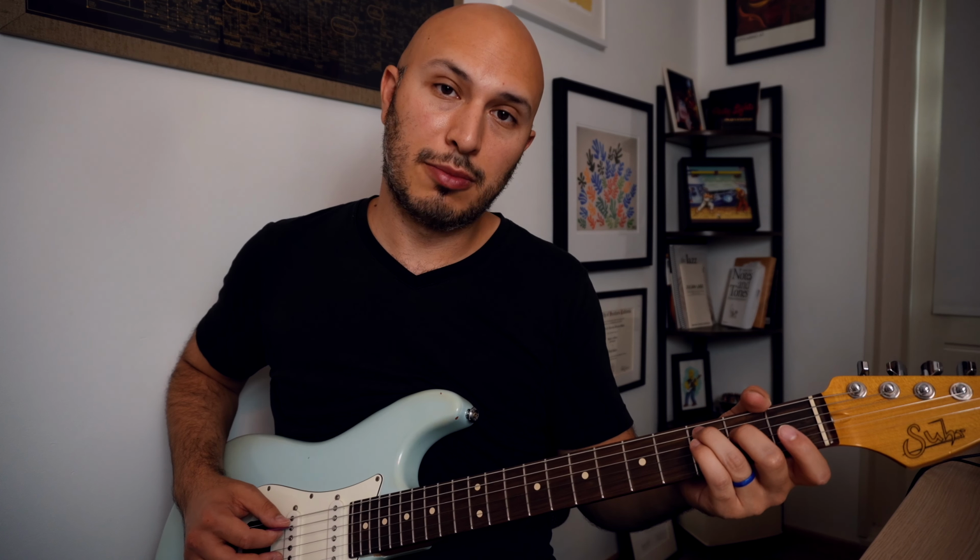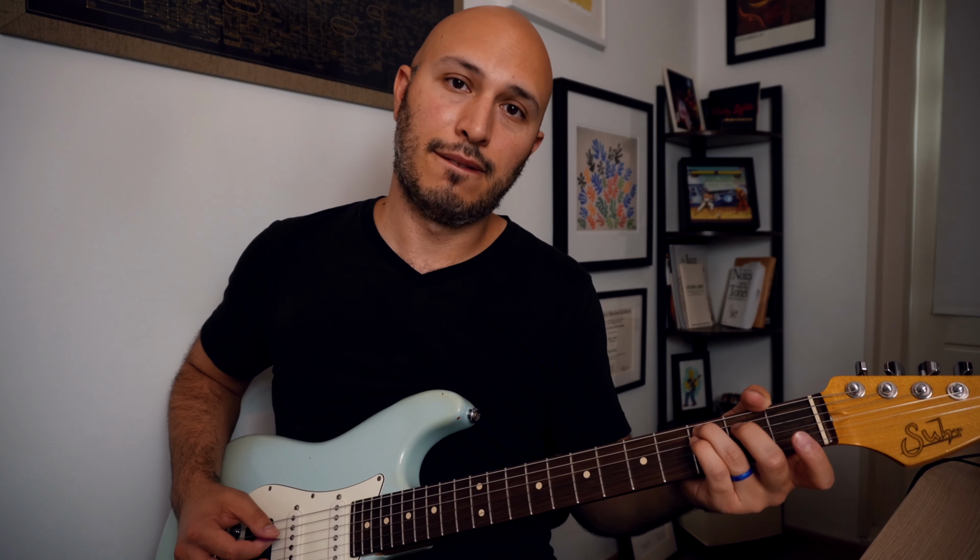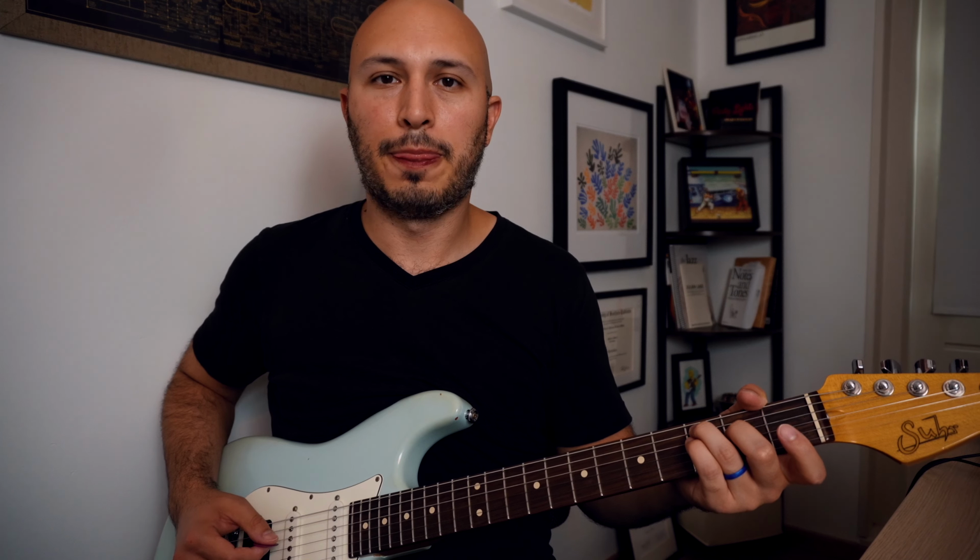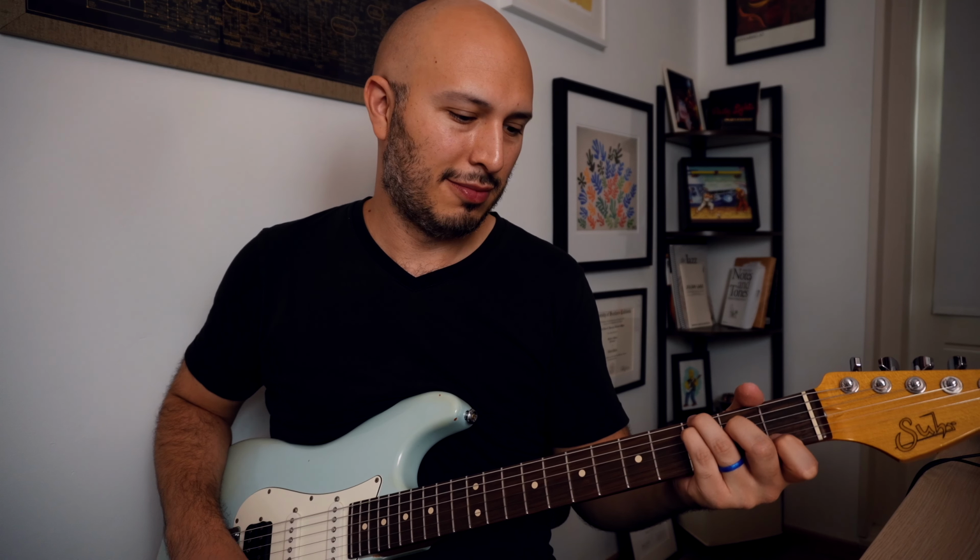And then we can go down from the third. Back up to the fourth. Right? Like that. And that can be a really fun way to create a little bit of movement in C while using these voicings.